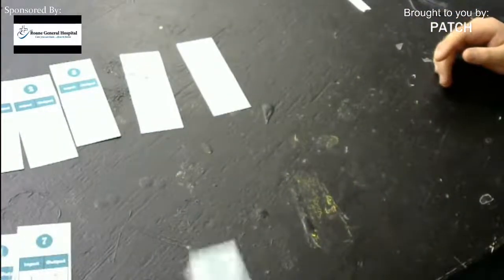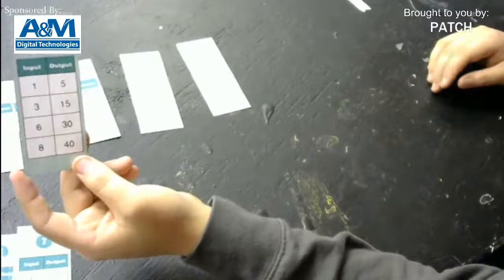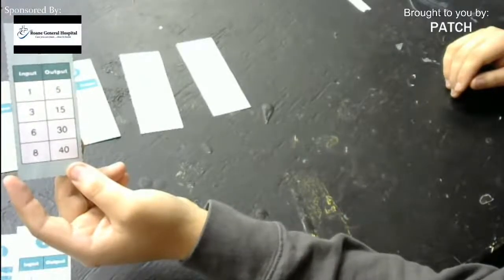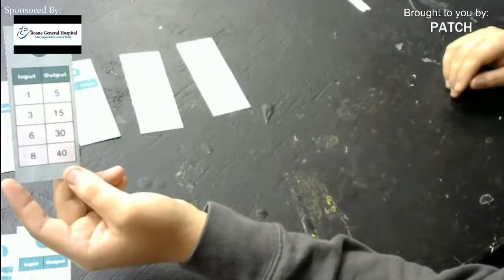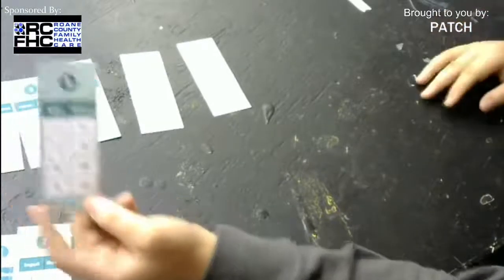So let's go ahead and finish up with number 8. So our input is 1, our output is 5, our input is 3, and our output is 15. Our input is 6, our output is 30, our input is 8, and our output is 40.